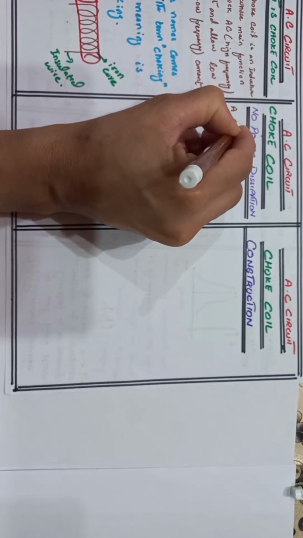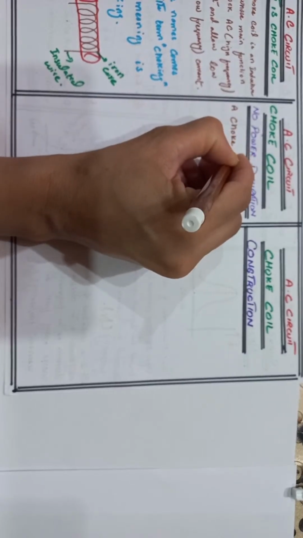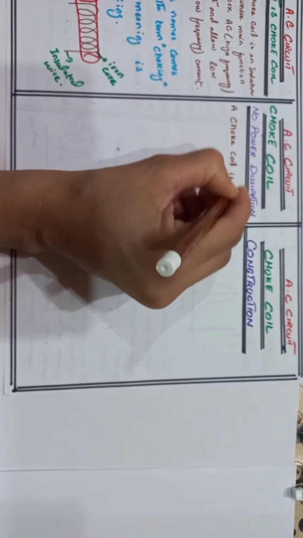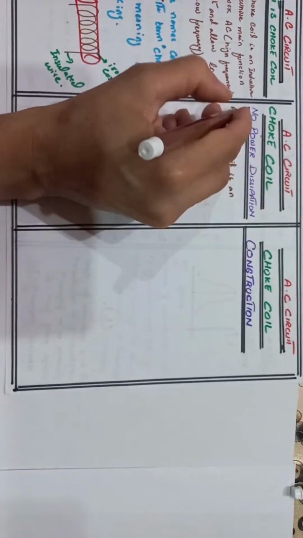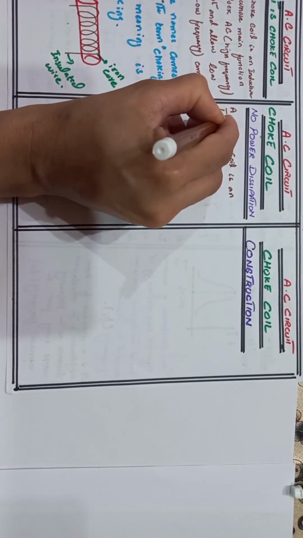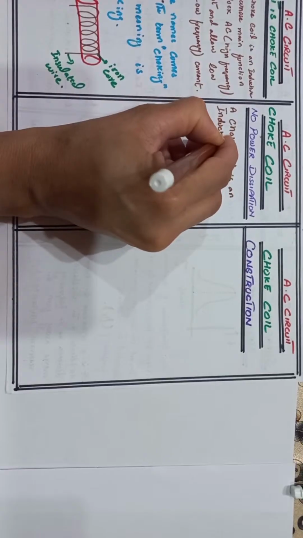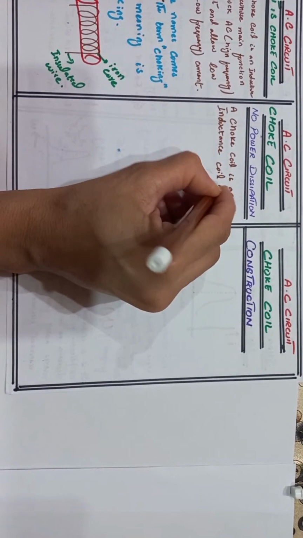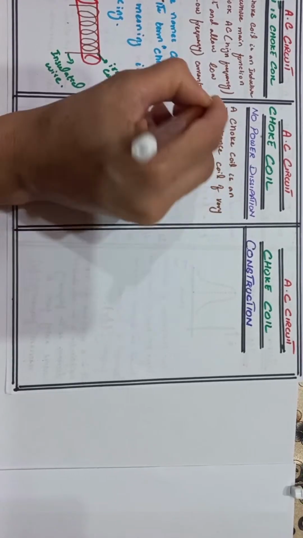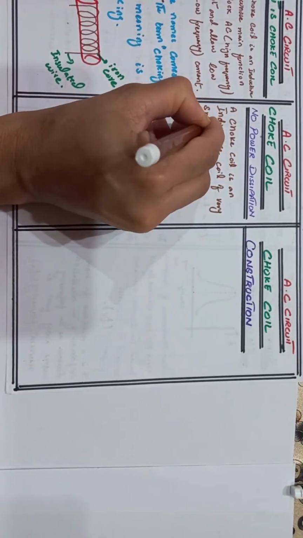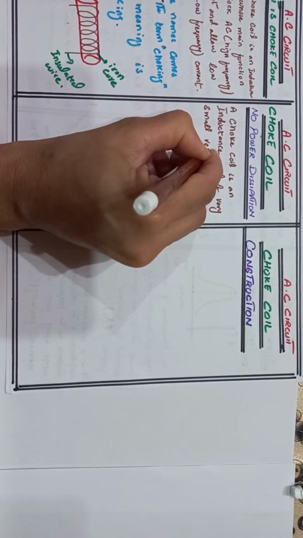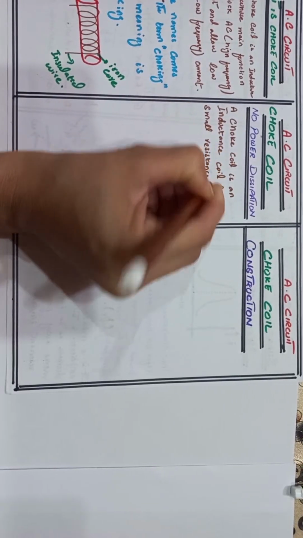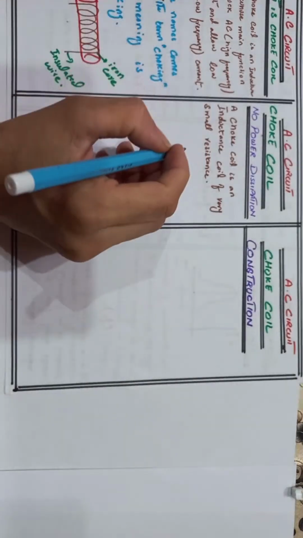A choke coil is an inductance coil of very small resistance.